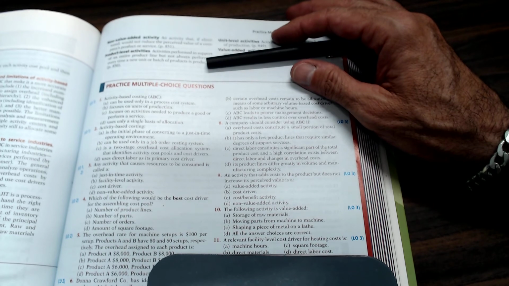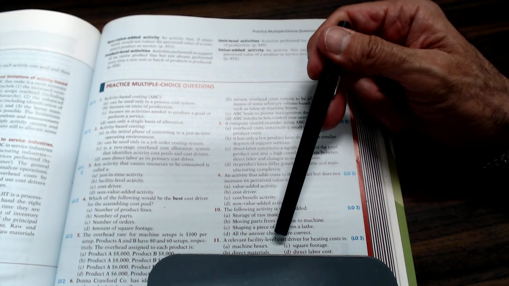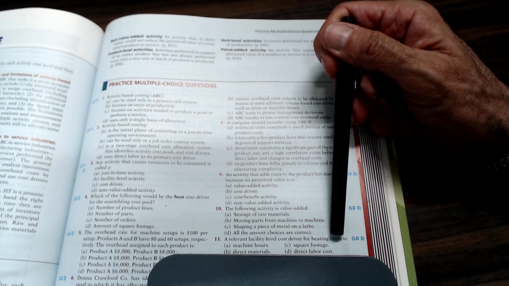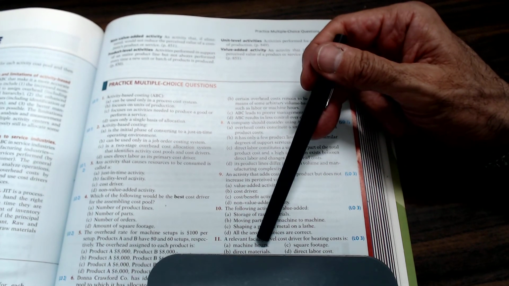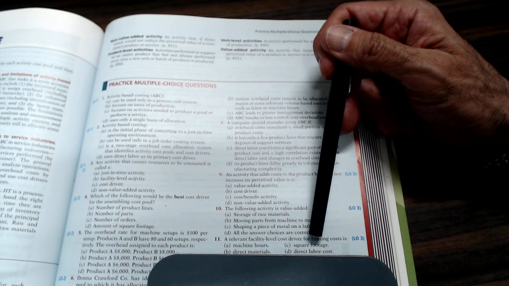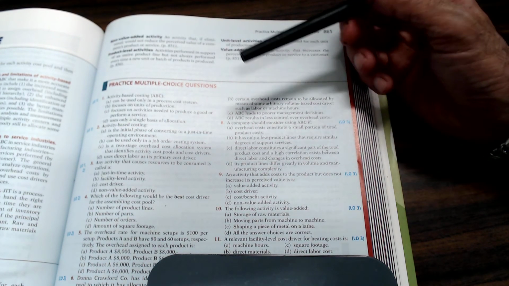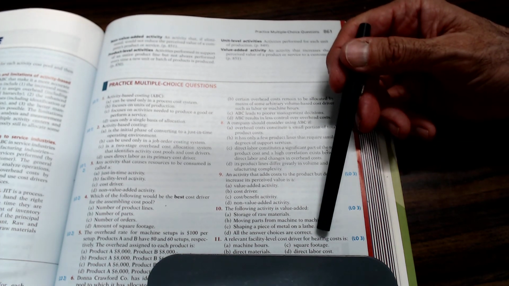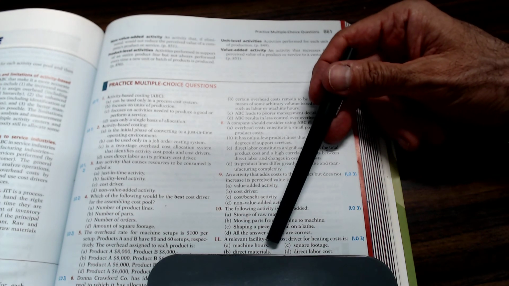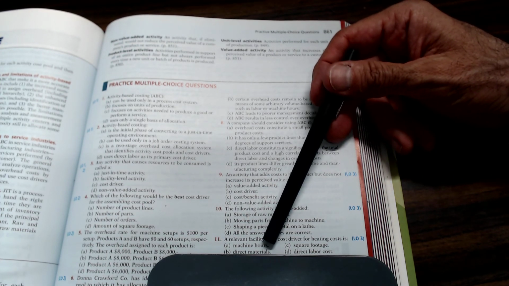Relevant factory level, the facility level. A relevant facility level cost driver for heating costs would be what? What do you think would be a good driver to determine how much a product or process should be charged for heating cost? If you're saying square footage, I'd say that's probably right. Heating costs probably don't have anything to do with machine hours or direct materials unless they have to be heated, kept warm, but square footage.